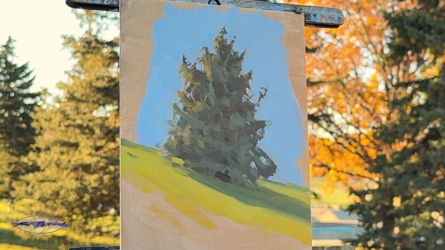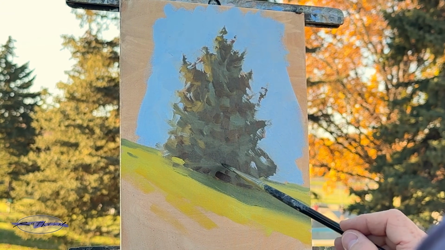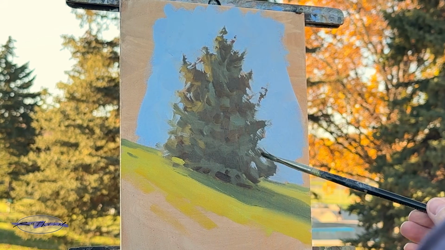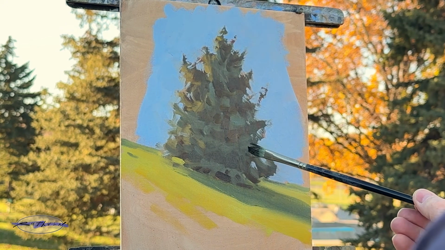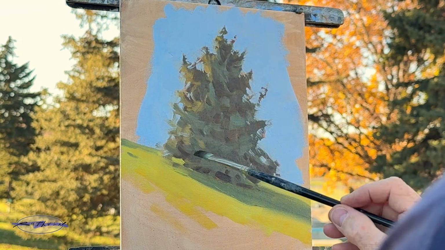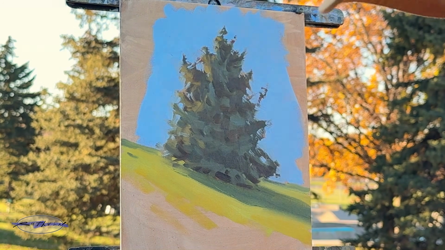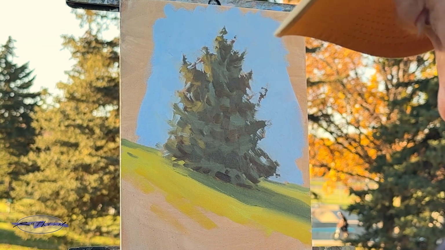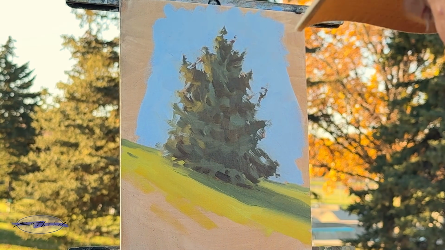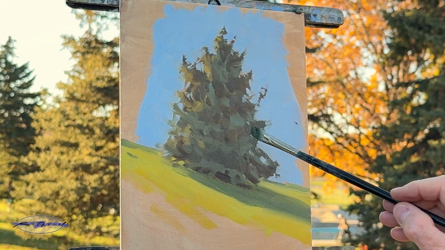Now I'm gonna go dark, but then I might need to cover up some of that so it doesn't look like it's standing out too much. Okay, and then I can go back in with more of the blue-green that I started with, and clean up any other little edges that I want to show in here.